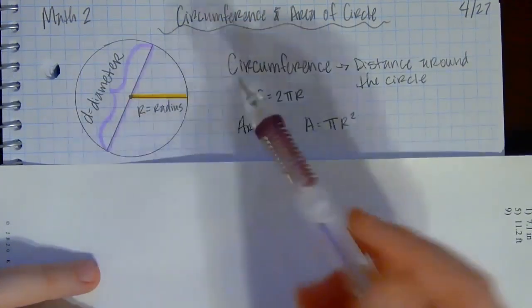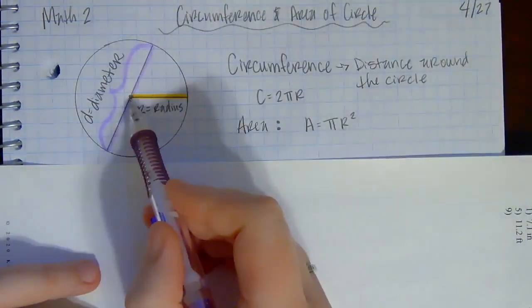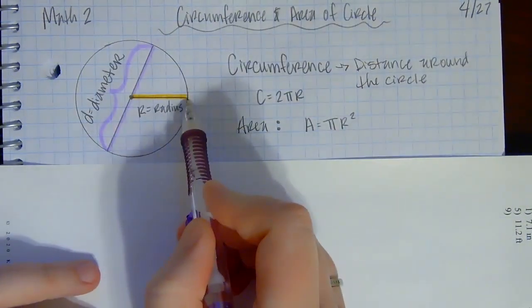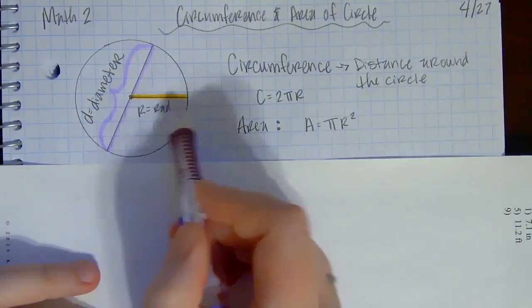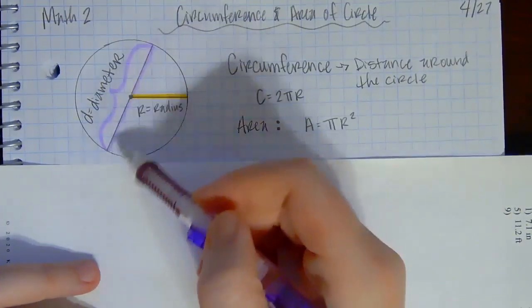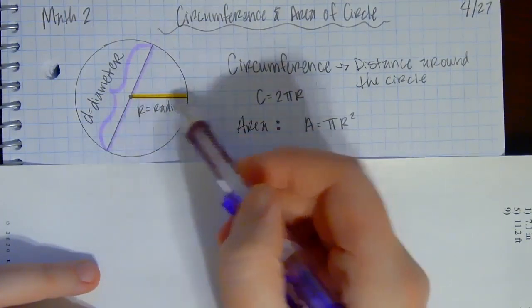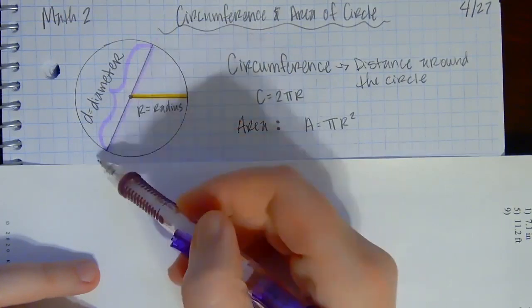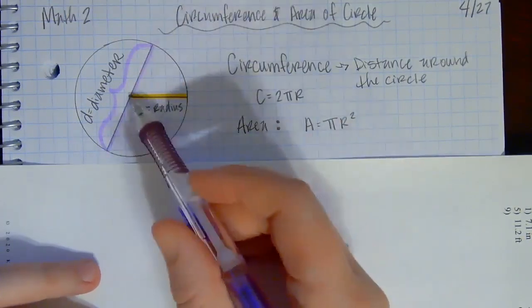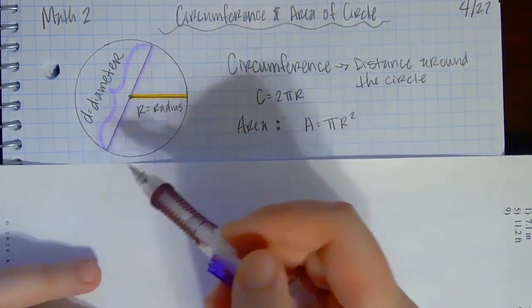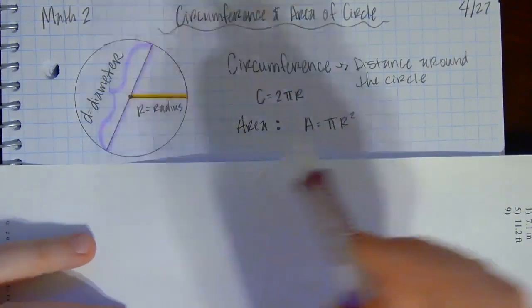So I have a circle here. I want to remind you that the radius is the distance from the center to the outside of the circle, so it's half of the distance across. And then the diameter is all the way across the circle. So radius is only halfway across the circle. Diameter is all the way across the circle. Sometimes they'll give you radius, sometimes they'll give you diameter. So be careful that you're paying attention to that, okay?